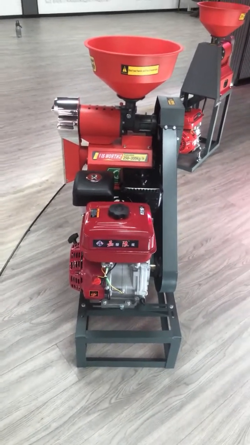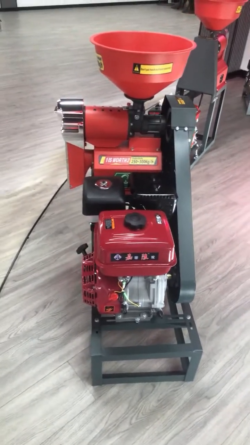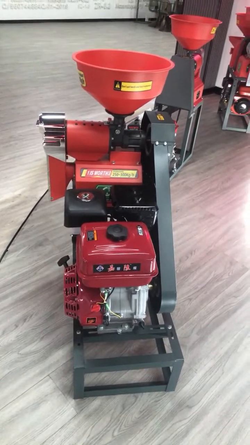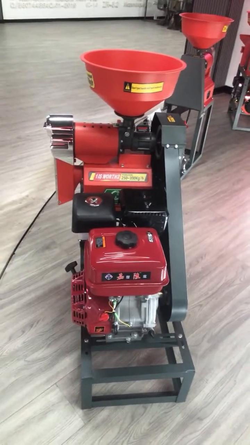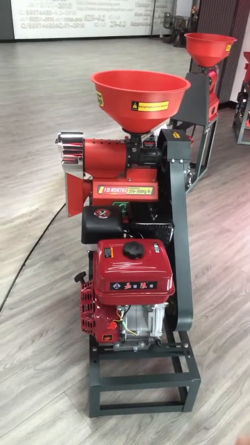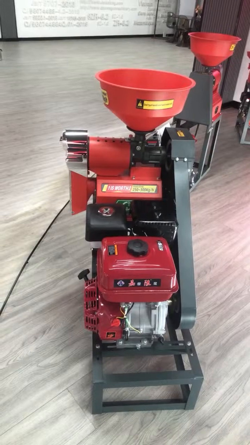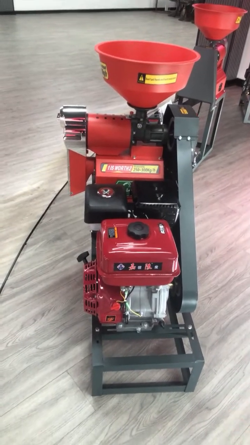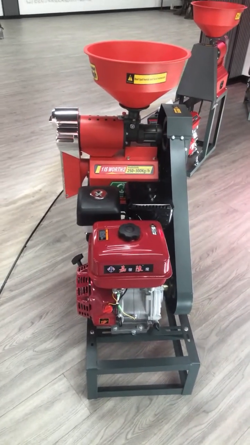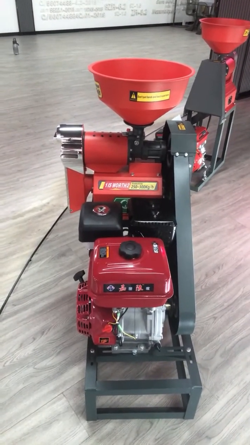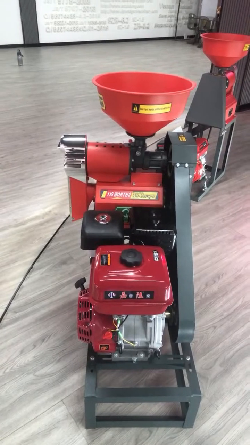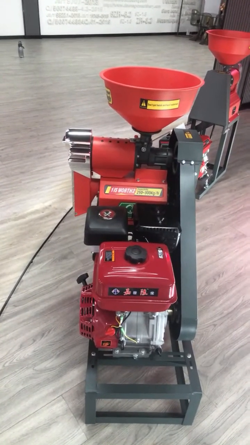And why can't you carry it? Because when you use an electric motor, your machine won't vibrate, right? But when you use a gasoline engine, your machine starts to vibrate like that. So that's why they haven't provided a universal wheel in that model, so you can place the machine on a surface and it won't vibrate when you use a gasoline engine.